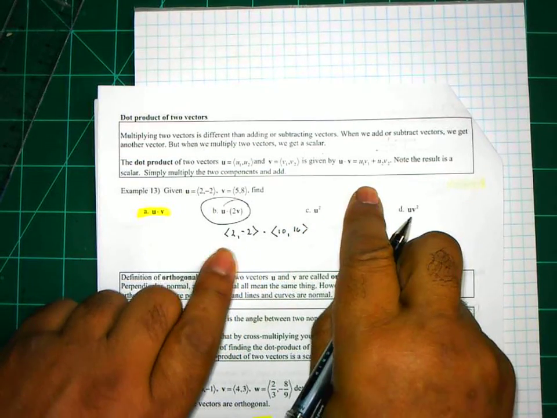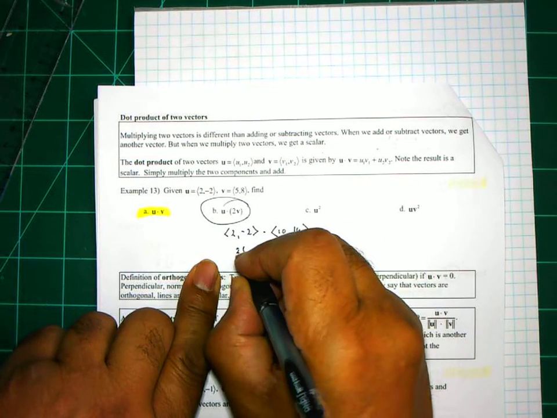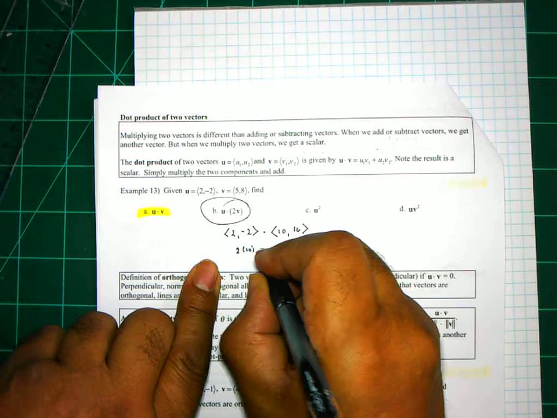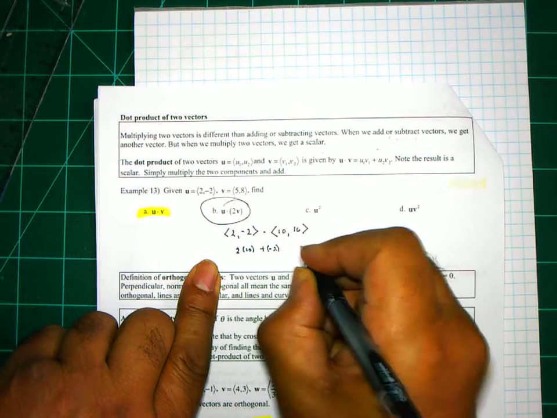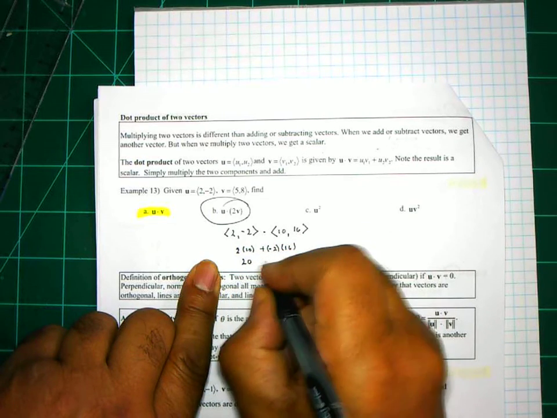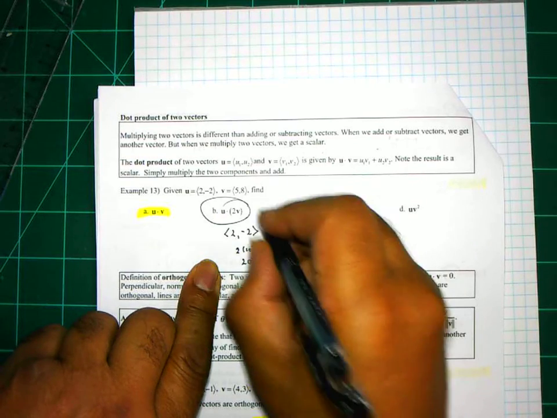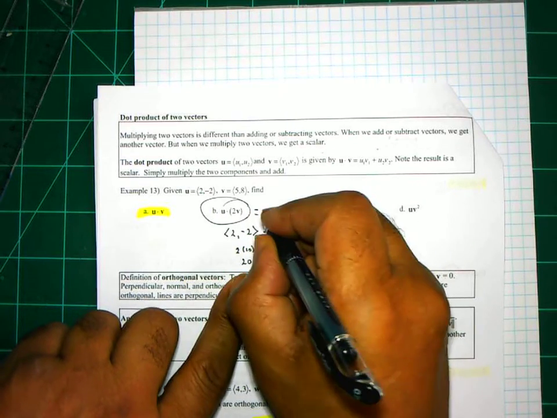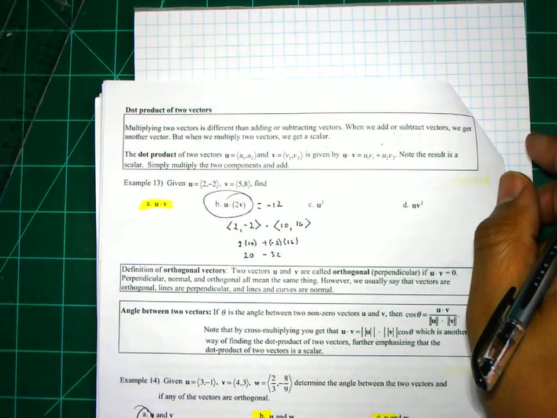So we get the dot product by taking 2 times 10 plus negative 2 times 16. Well, this is 20. This is negative 32. So the dot product of this is going to be negative 12. It's pretty straightforward.